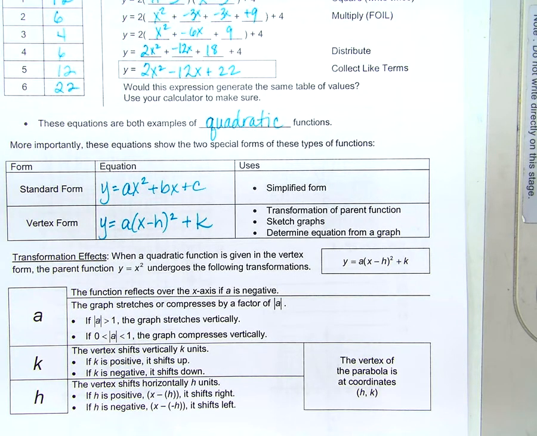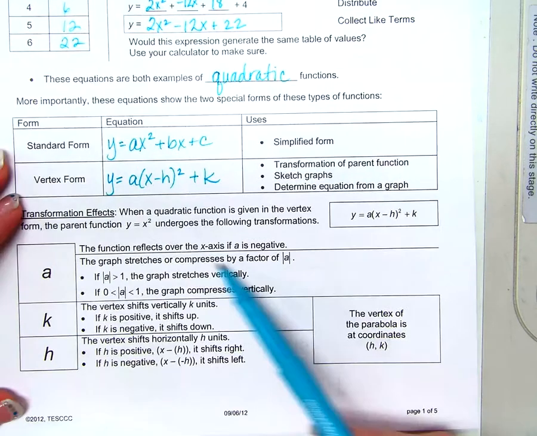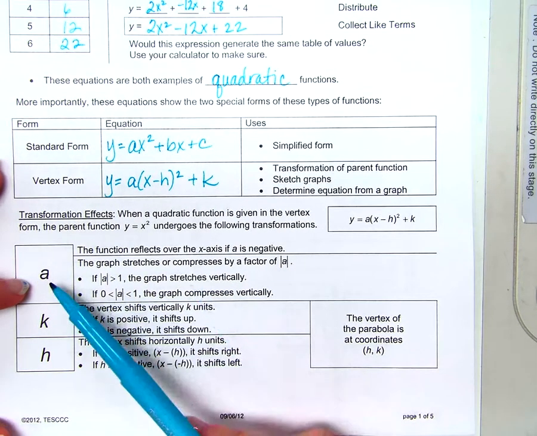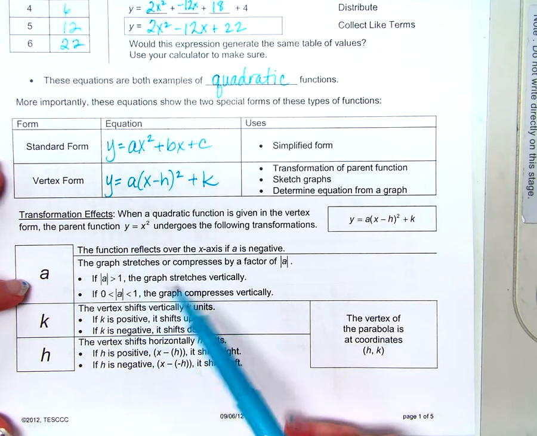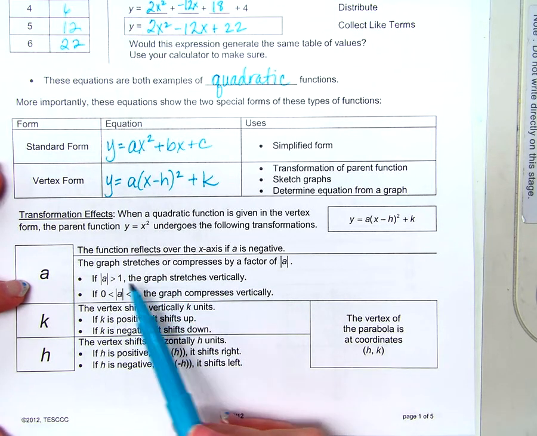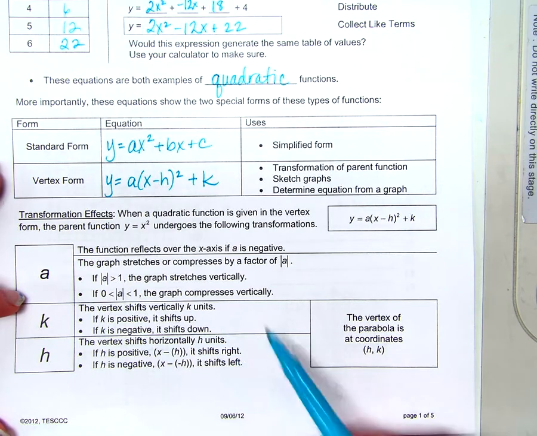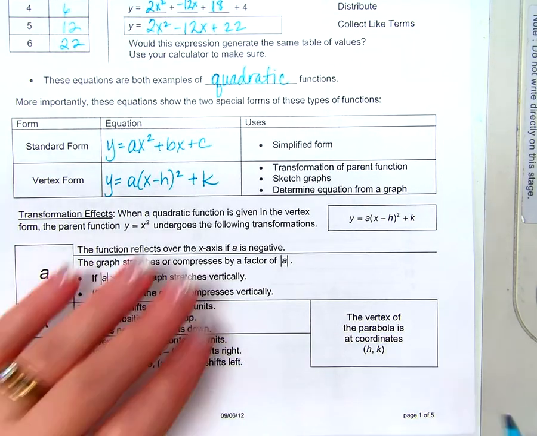Now, personally, I think it's funny that they make us fill it in right here when it's right here. But whatever, they didn't ask me. Okay? This is all stuff that we just figured out. When there's a multiplier in front, that a, that is a vertical stretch. If a is greater than 1, if a is between 0 and 1, and so on. We figured that all out. But it's right there in case you need some help looking back at it.